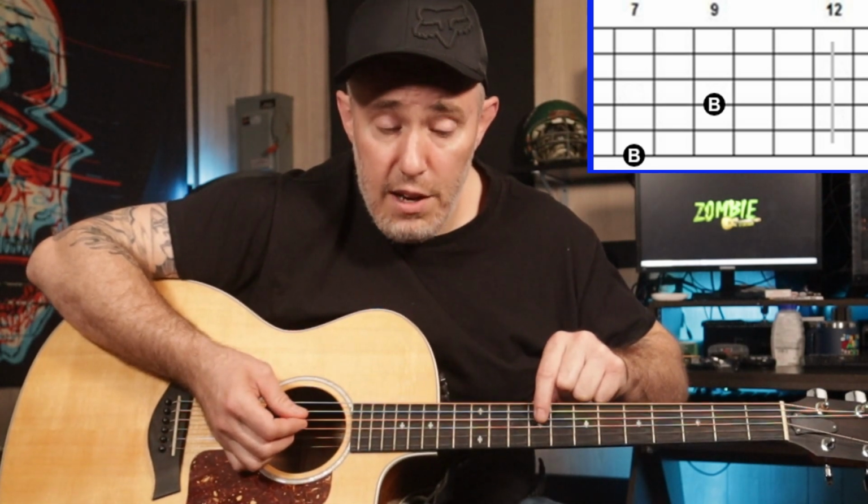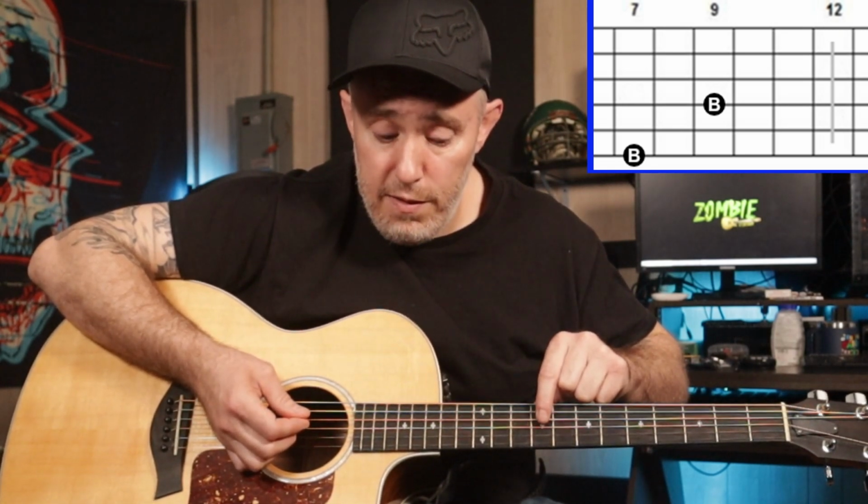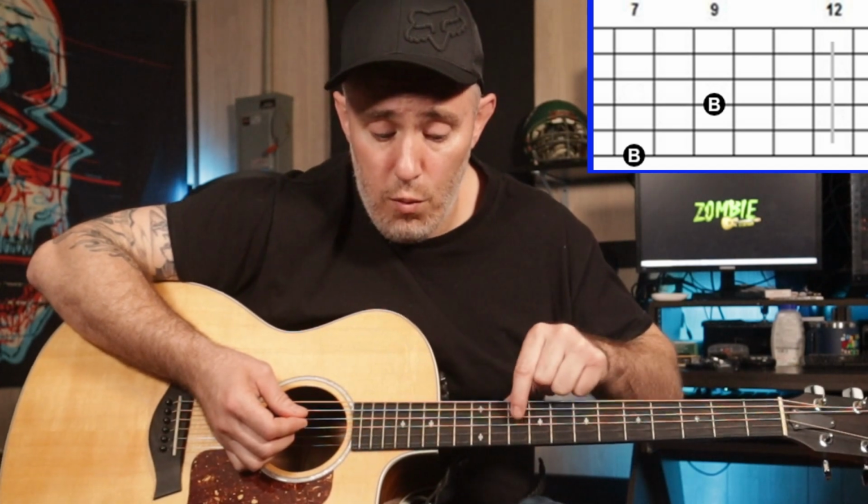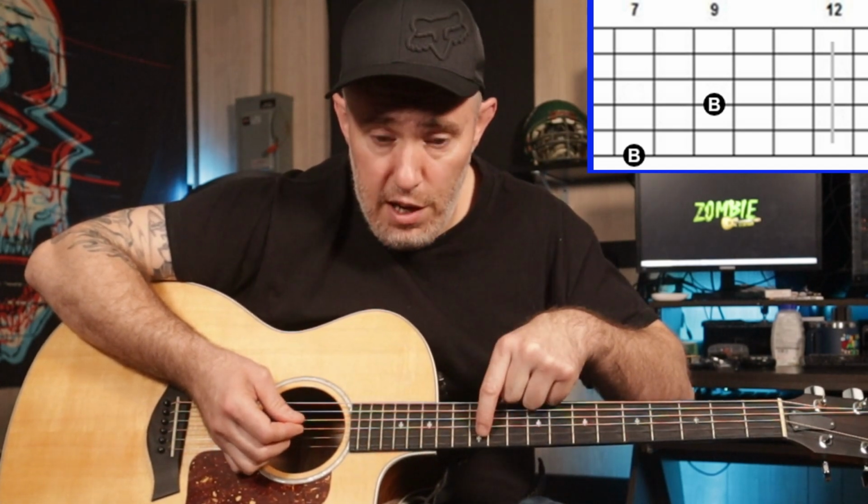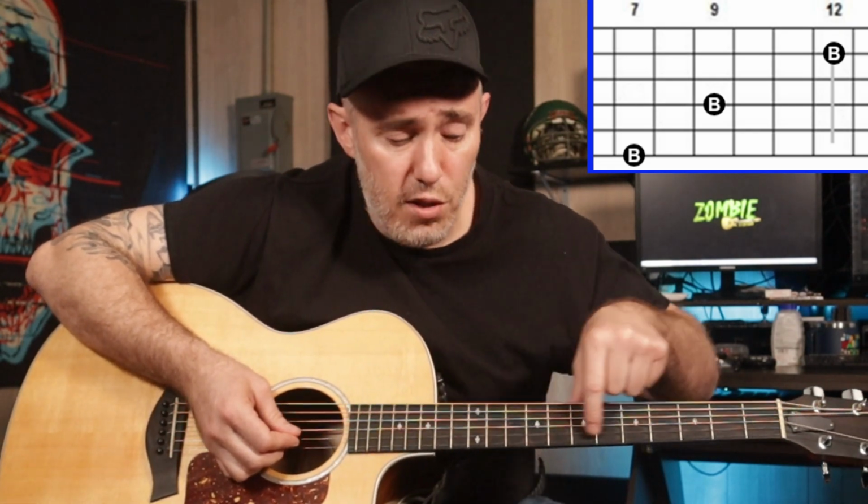Now, if you want to find the next instance of the B in the next octave, you're going to skip 3 frets now. So 1, 2, 3. Skip a string, there's your next B. Just in case you have trouble finding your root note locations on the B string.